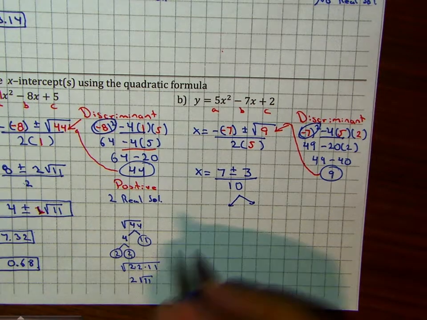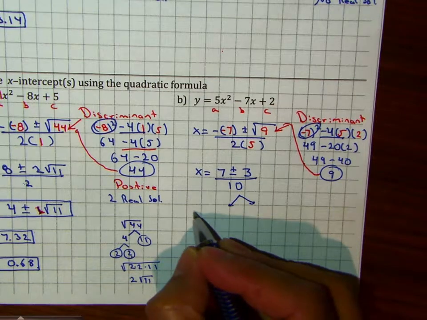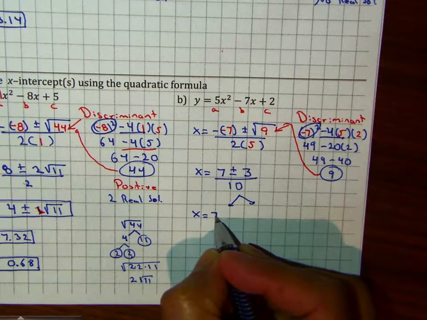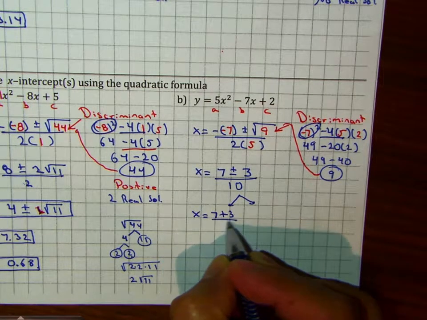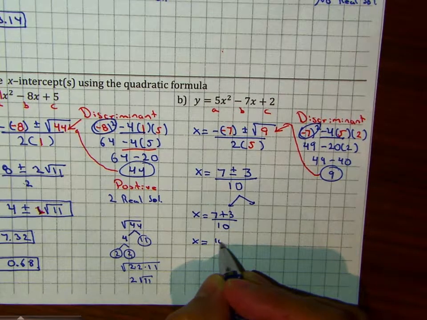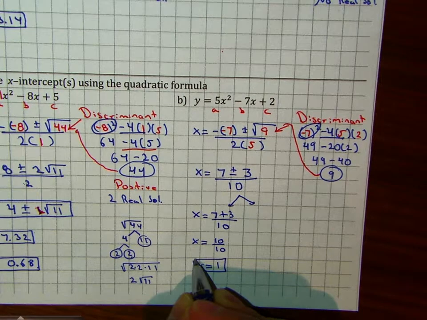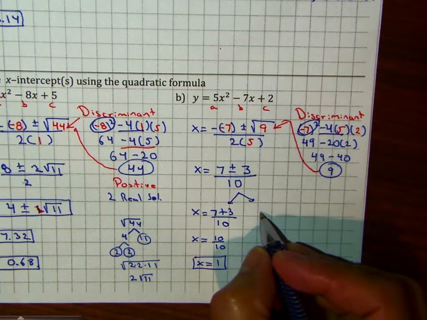We can use a calculator, just like we did on this problem, or we can actually just write x equal to 7 plus 3 divided by 10. So therefore, x equals 7 plus 3 is 10 over 10. So x equals 1. And now, one with a positive and one with a negative.